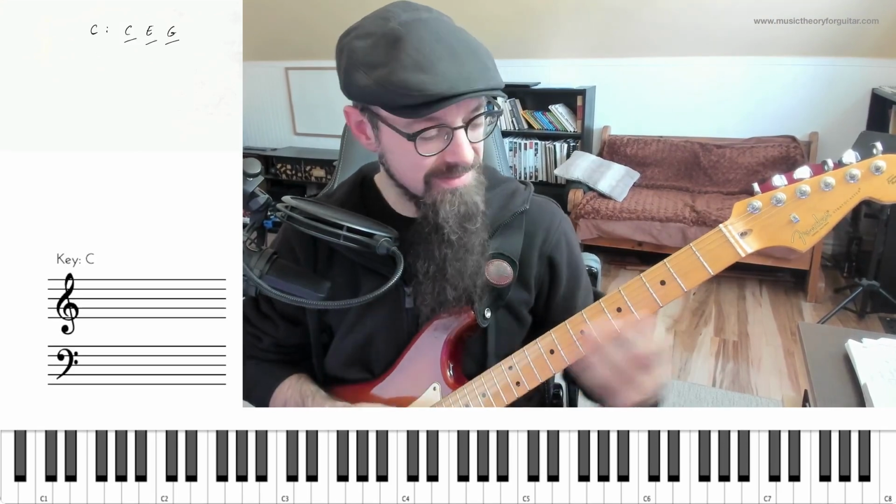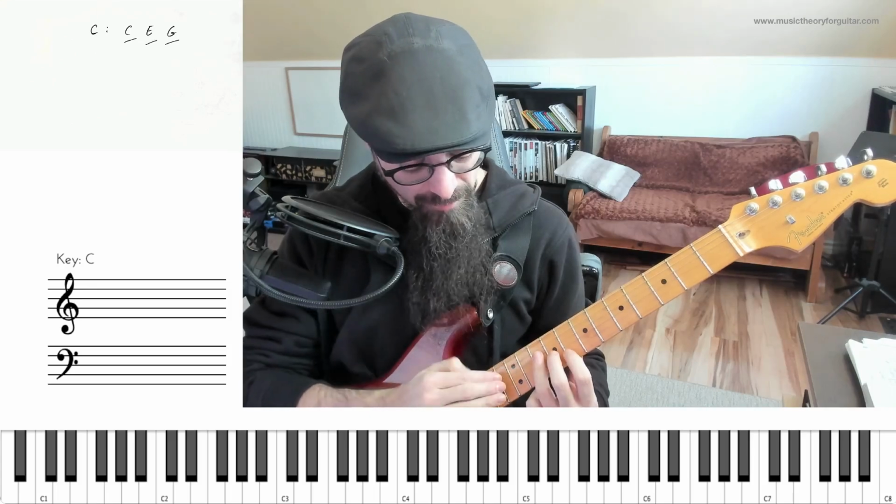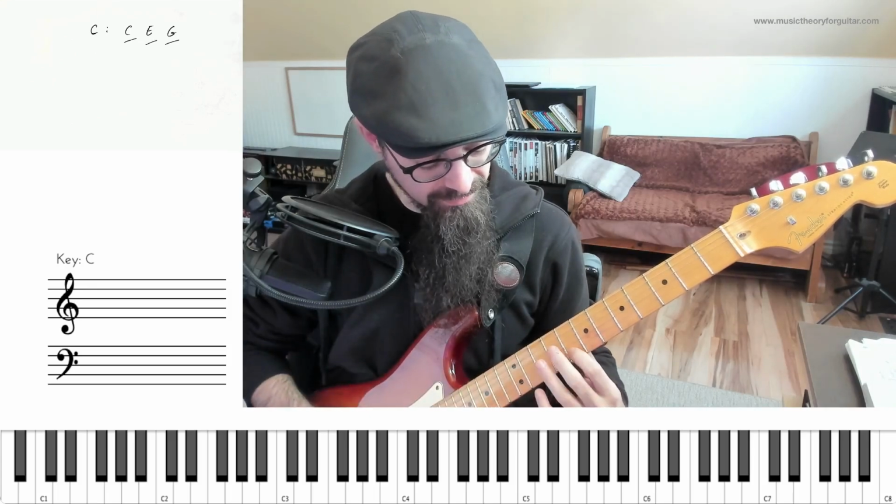I could be playing the C, E, and G anywhere on this guitar, and again, in any order. I could play C, E, and G here, on strings 2, 3, and 4 at frets 8, 9, and 10.